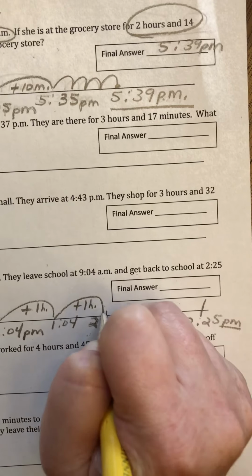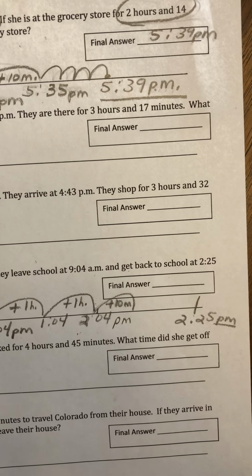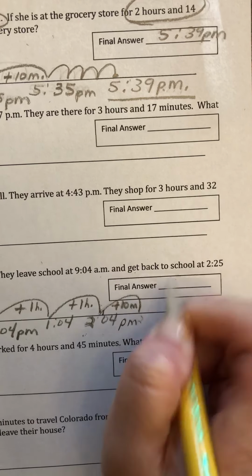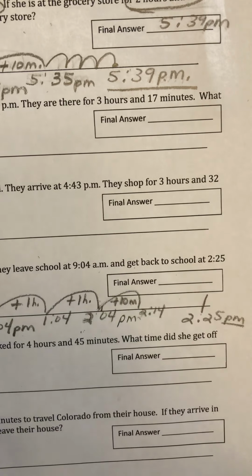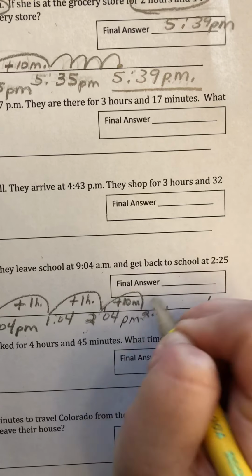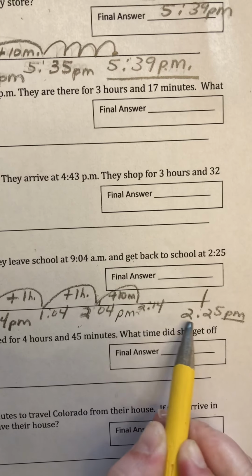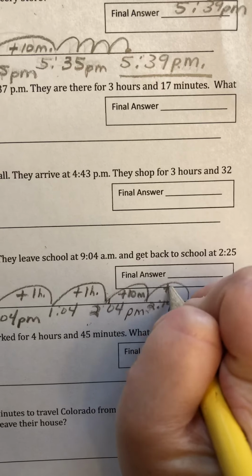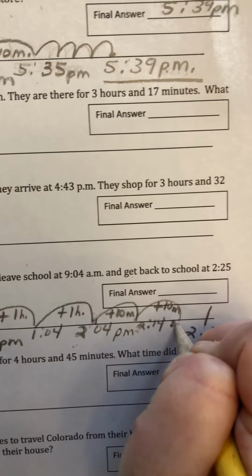So I'm going to jump by 10, and I'm going to put an M in there to show that it's minutes. So if I'm at 2:04 plus 10 minutes, and this is where it gets tricky because of the spacing, 2:14. If I jump by another 10 minutes, it would be 2:24. Agreed? Of course you agree. Plus 10, put an M, and now we're at 2:24.